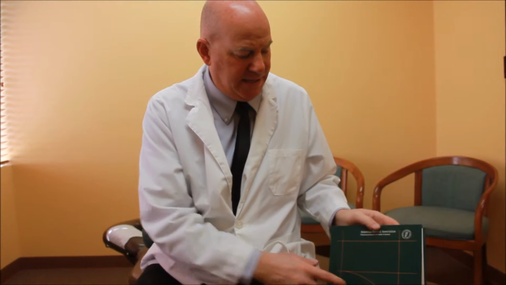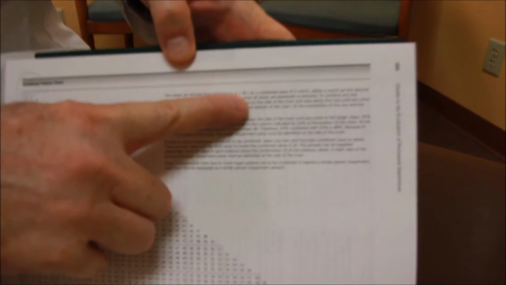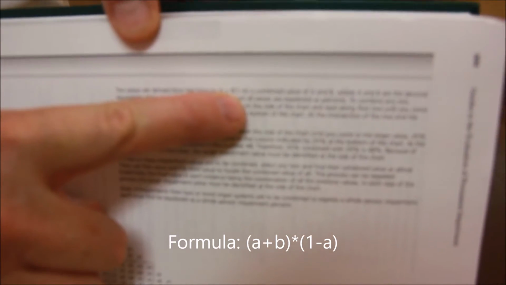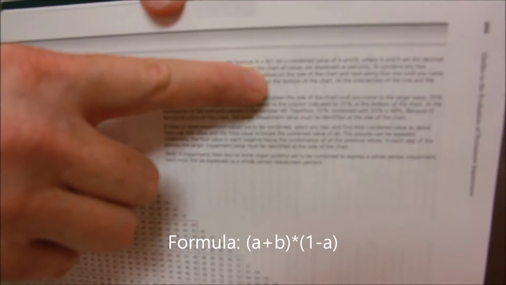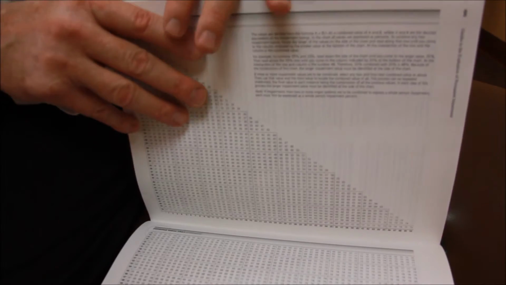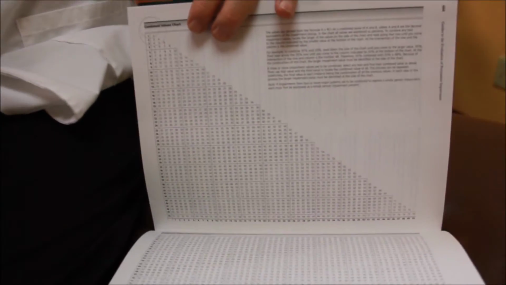So let me show you in the book where this is. Okay, this is the AMA guidebook, 5th edition, and inside it they have the combined value chart. And on this edition it starts on page 604. And frankly, if you have any other edition of the guides, the combined value chart is exactly the same. You'll see right up the top here, the formula they use is A plus B times 1 minus A.